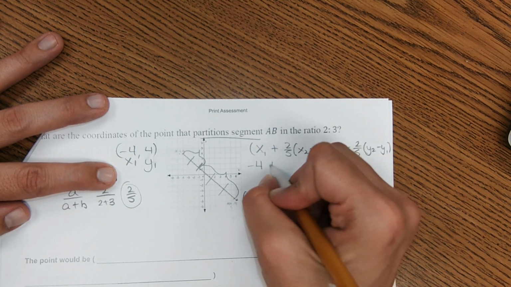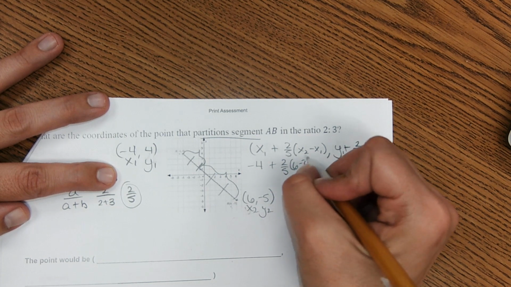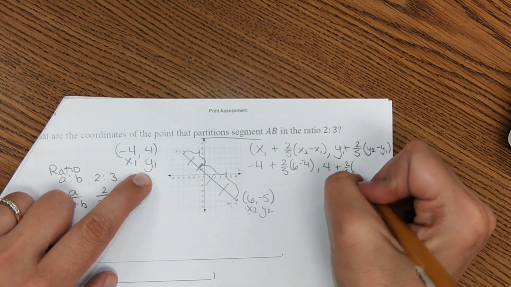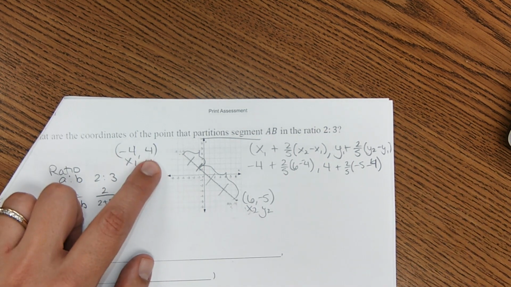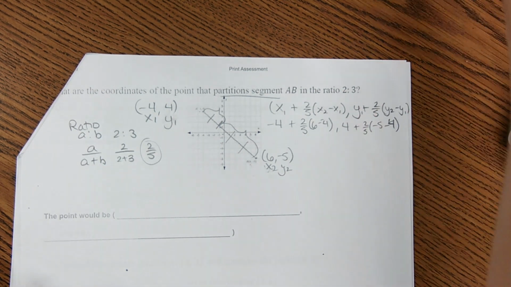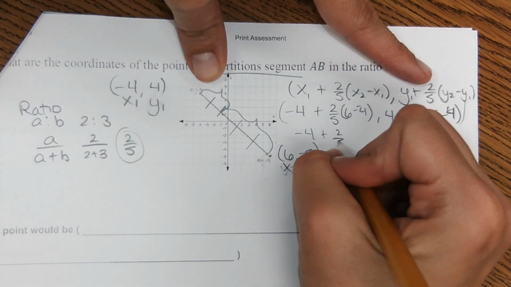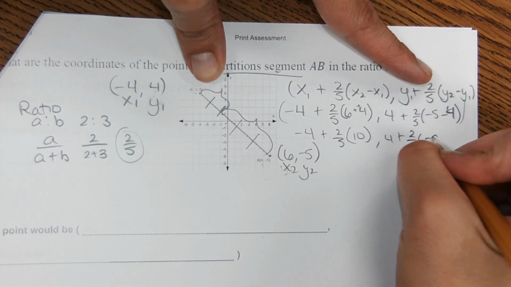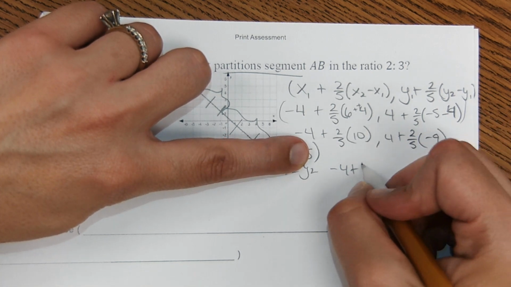Our first x-coordinate plus 2/5 of the way, the distance of the x is 6 minus -4. And then we have our y1, which is 4 plus 2/5, and the distance between the y's would be -5 minus 4. Okay, now I'll zoom in a little bit and solve this out. -4 plus 2/5 of 10 is -4 plus 4, which is 0.